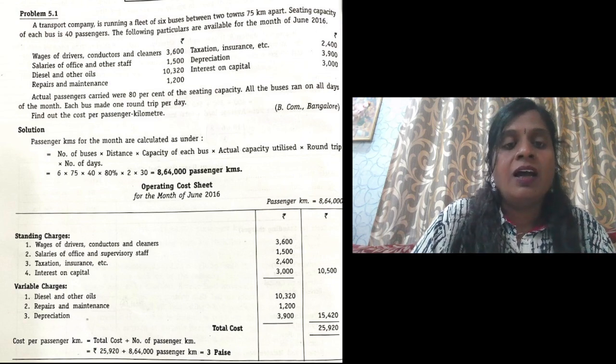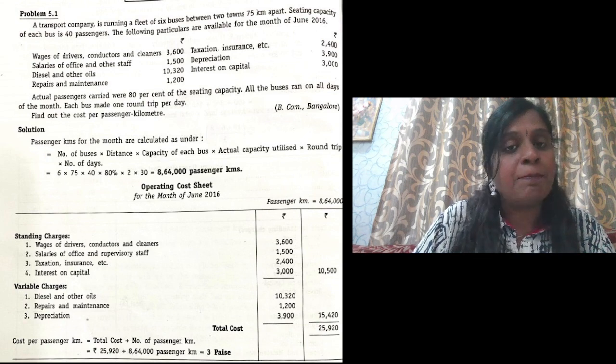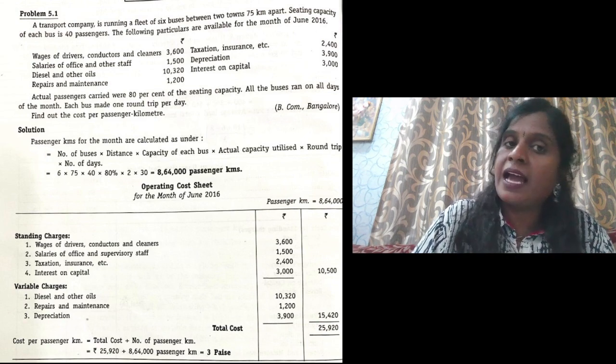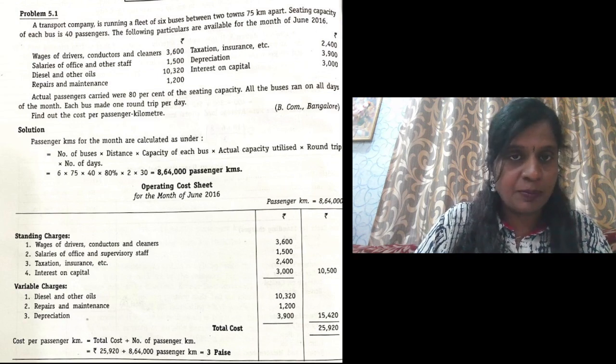First we need to calculate the passenger kilometers. I'll show you how to calculate it, the formula is there. That is number of buses into distance into capacity of each bus into actual capacity utilized and round trips and number of days in a month. Here, how many buses are there? 6 buses. The distance, how many kilometers? 75 kilometers, which they have provided in the problem.